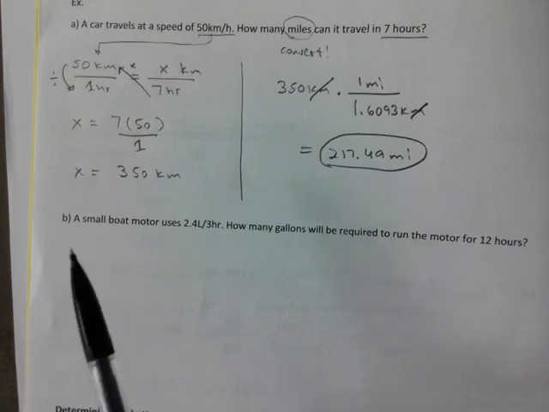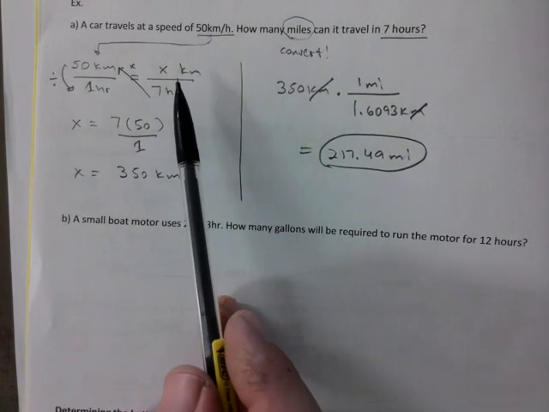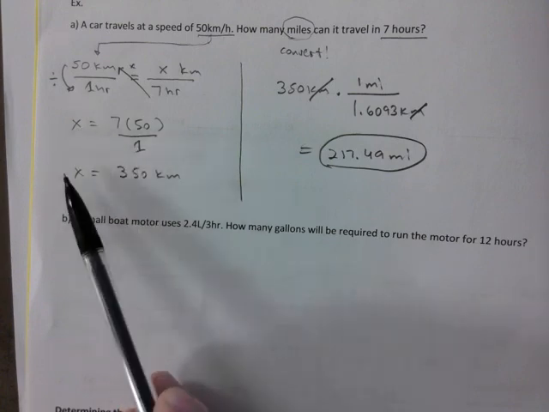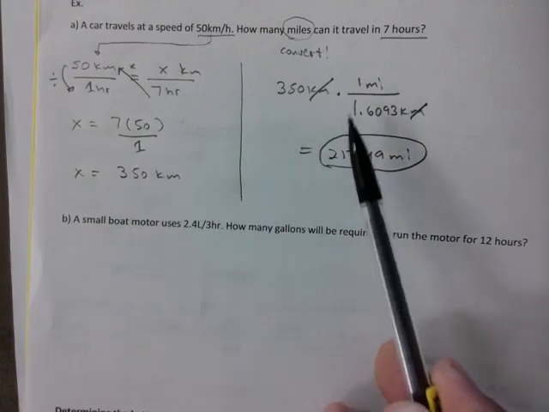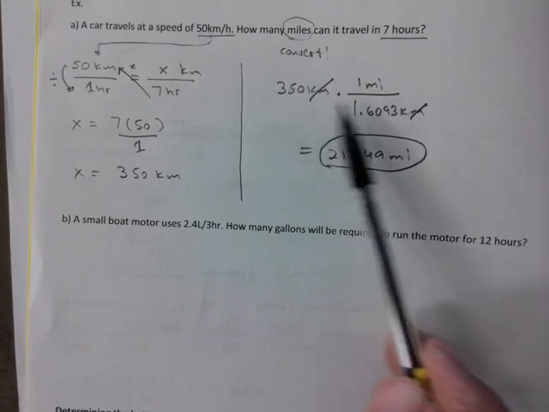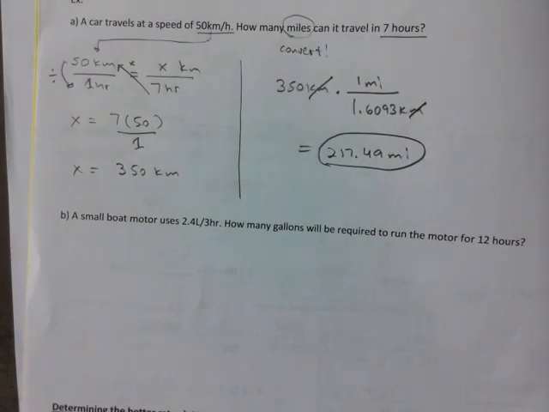And watch this. I introduced a variable. So I'm saying, hey, that variable is equal to this. That variable is equal to that. Here, there is no variable, right? You're just simply doing a conversion to state the same distance in different units, okay?